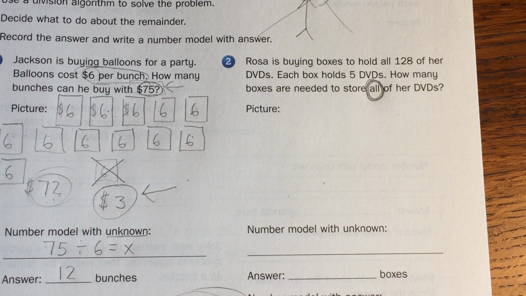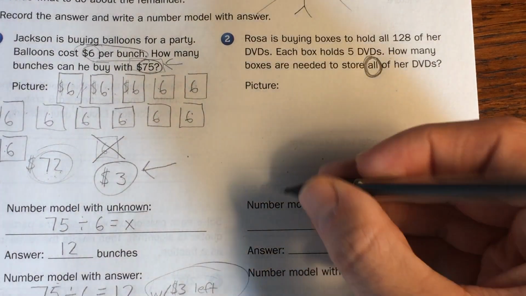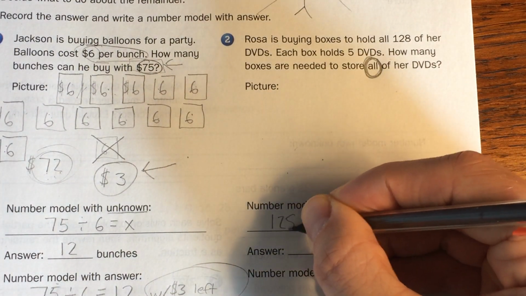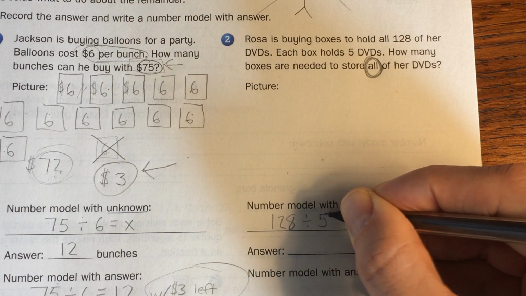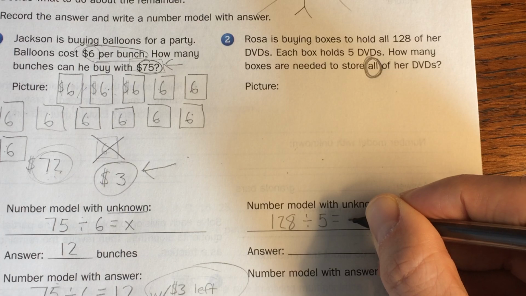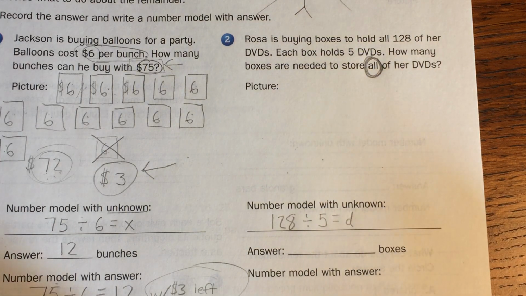So when you draw this picture out, which if you thought this one was tedious, wait until you get to number 2. When you draw this one out, you need to make sure there's a box for all of her DVDs, every one of them. There cannot be any DVDs that don't have a home. So you're going to take 128 DVDs and split them into boxes that can hold 5 maximum. That's your challenge for number 2.